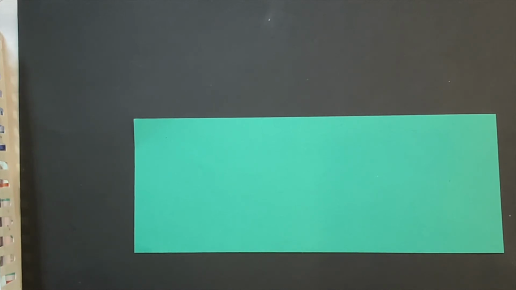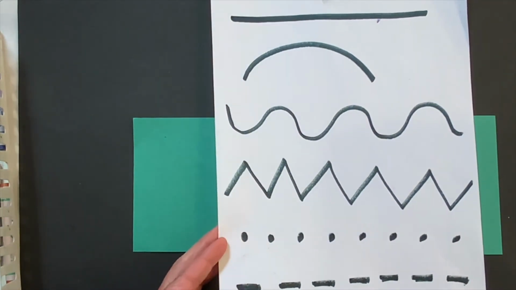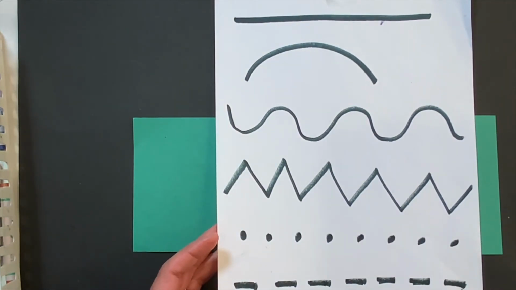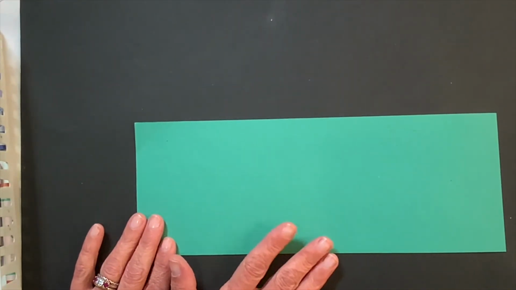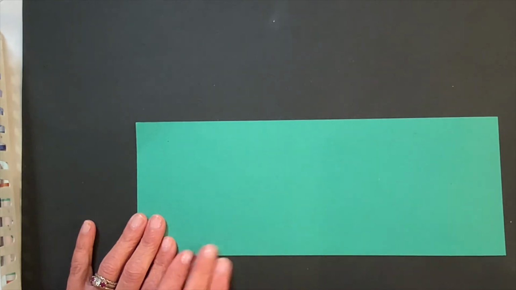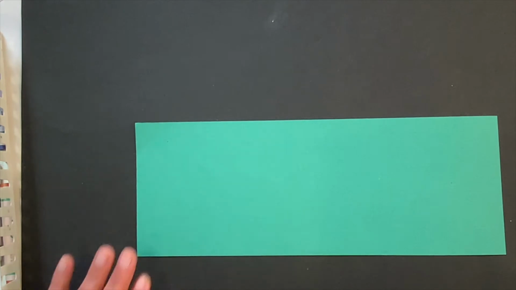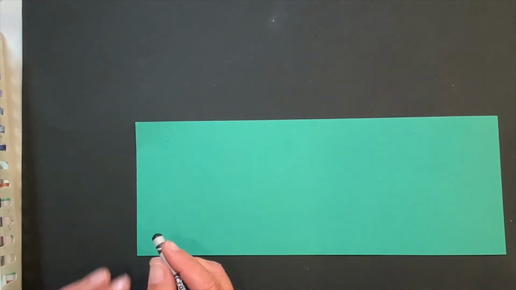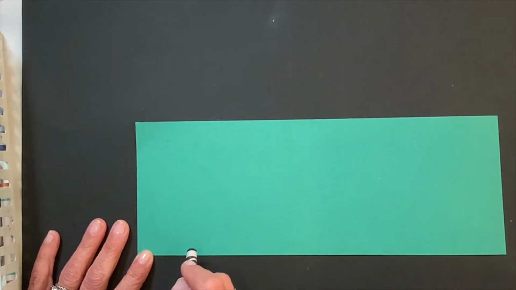I want you to think back to those lines that we talked about earlier. We're going to use these lines to make our trees more creative. We're going to try to use some zigzags, some waves, some dots, and make them very interesting. So everybody get your green sheet so we can make our trees and put it in front of you lengthwise. I'm going to use a black or a dark color to start drawing. What shape do you think our trees need to be? They look like triangles. They're wide at the bottom and narrow at the top.